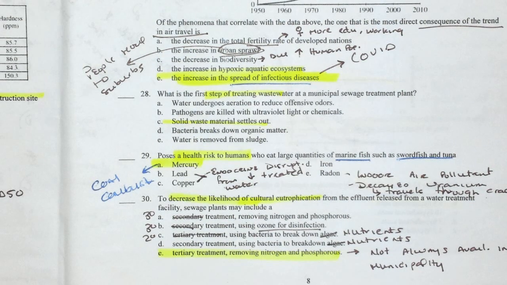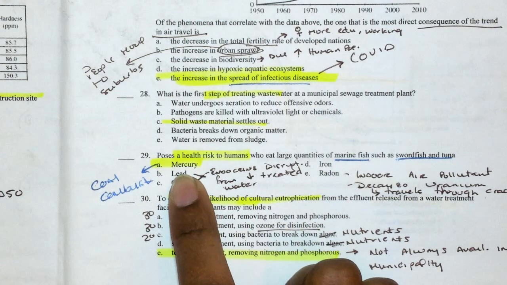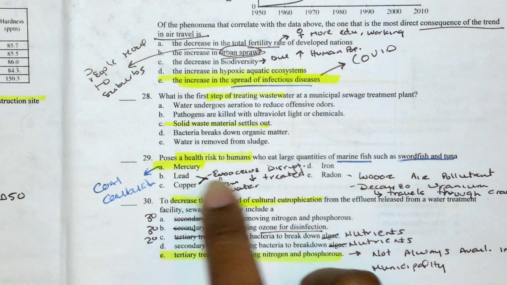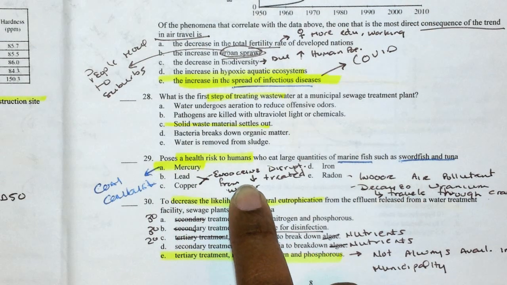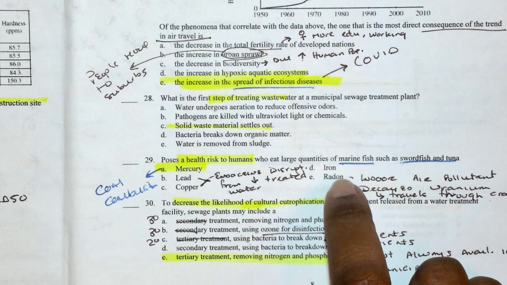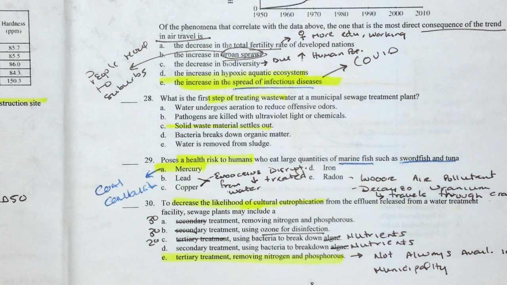Poses a health risk to humans who eat large quantities of marine fish. Mercury. Lead is, yes, an endocrine disruptor. Both of these are endocrine disruptors, but that's from very poorly treated water, like municipal water. Iron, not a big deal. Radon, remember that's an indoor air pollutant. That's not the same thing.